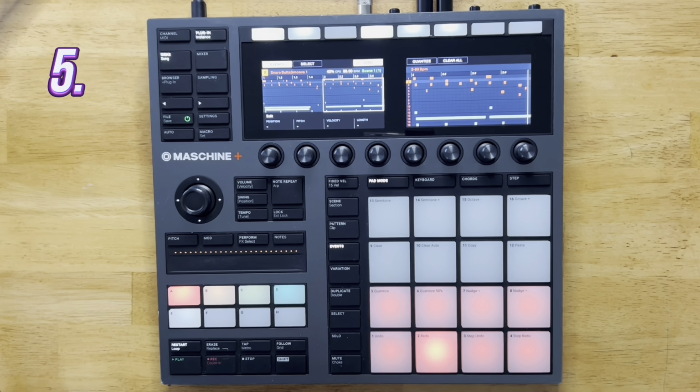Let's say your music is playing and you want to make an edit to a sound live, and you don't want people to hear you select the sounds. You can easily silently select by holding down select and pressing a pad like this.